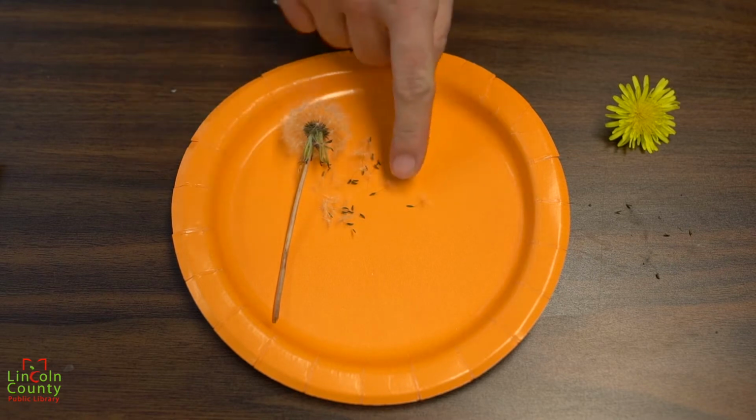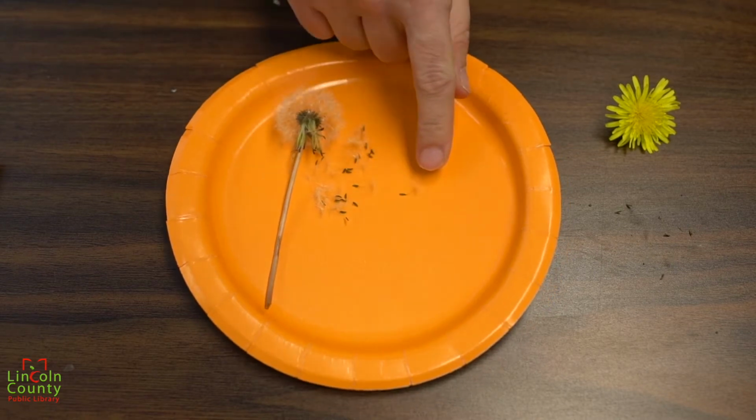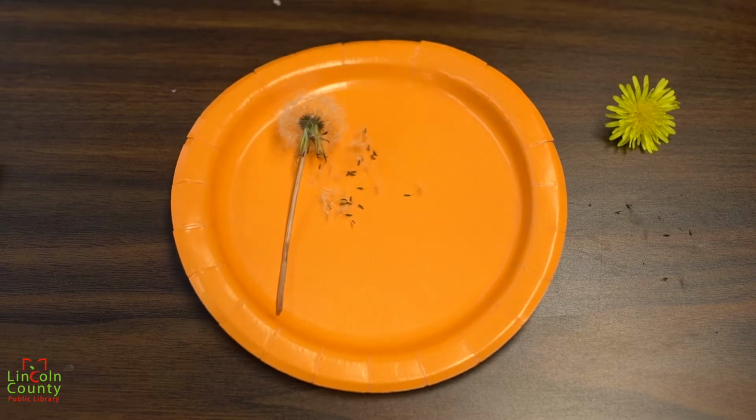If you look carefully at each seed, it's got what is the actual seed part of it at the bottom. And then at the other end of it, it has what's more like a parasol or a parachute, and that will actually catch the wind so that it can fly really easily.